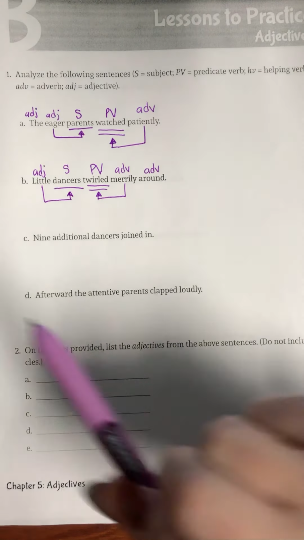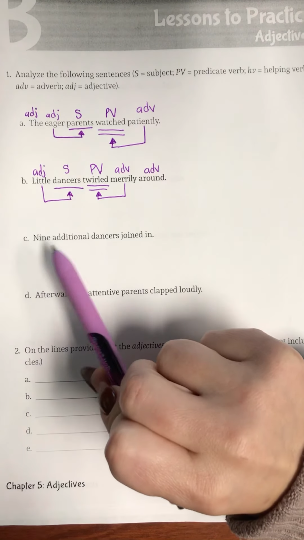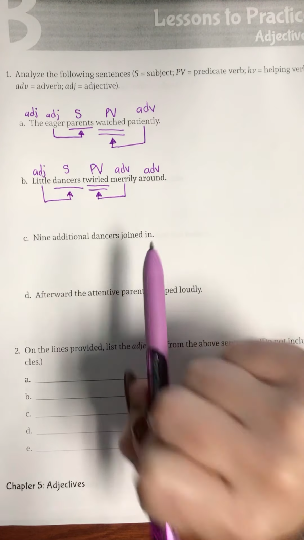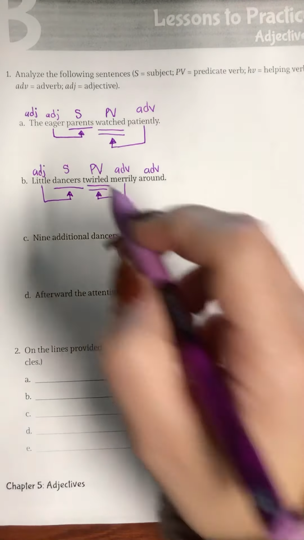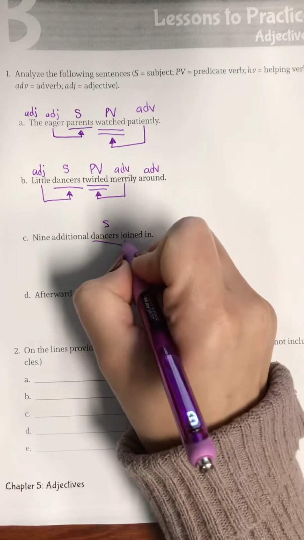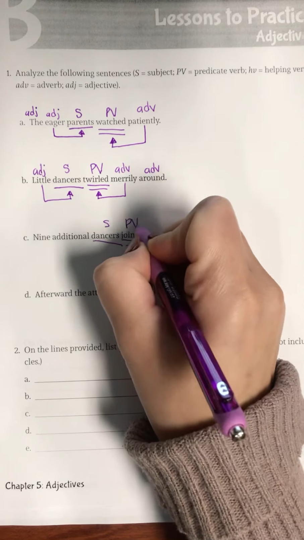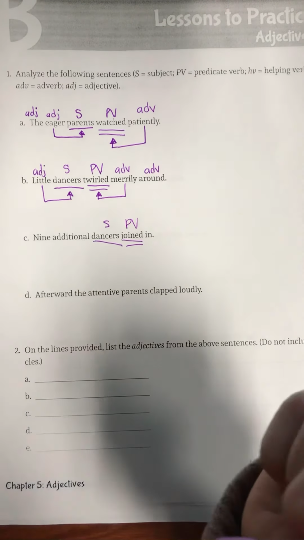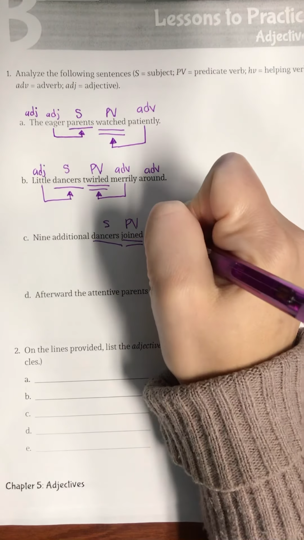Let's move on to C. Nine additional dancers joined in. Well, our subject is still dancers. And what did those dancers do? They joined. Where did they join? They joined in.